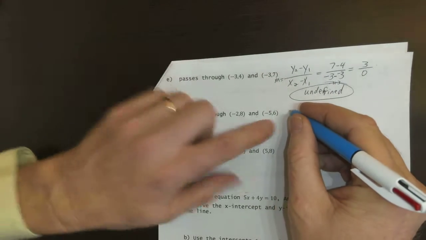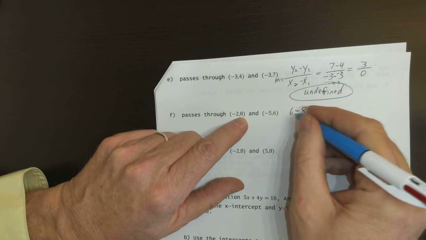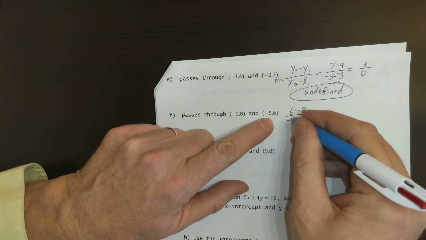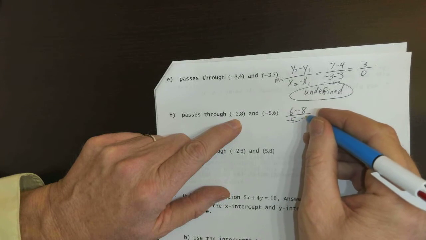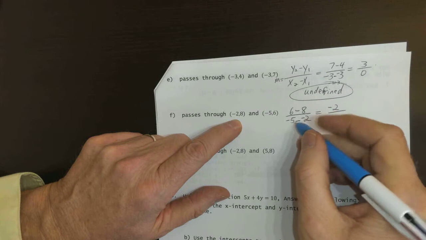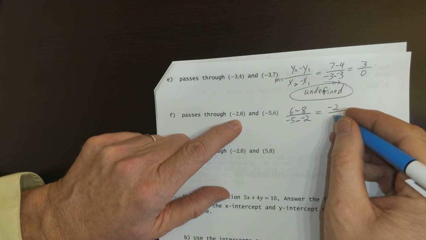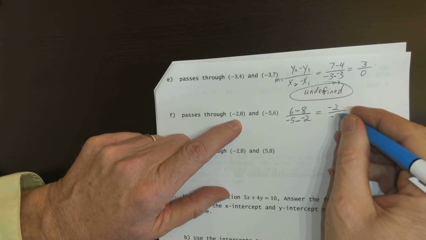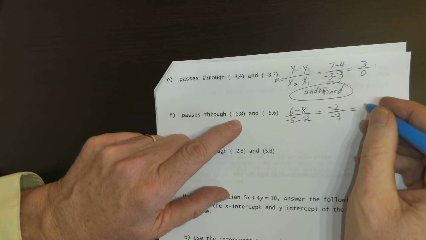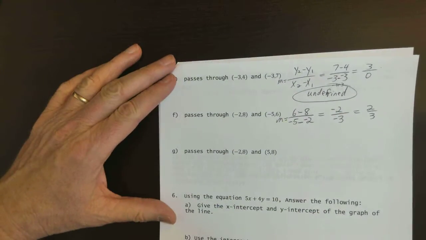I'm going to do y2, 6, minus y1, 8, over x2, -5, minus x1, -2. 6 minus 8 is -2. -5 minus -2, that's -5 plus 2, is -3. The negatives can cancel out, so we'll put m there. Slope is 2/3 on that one.